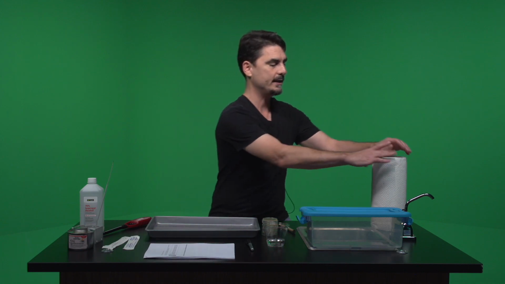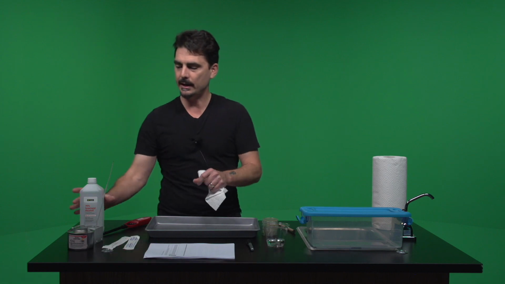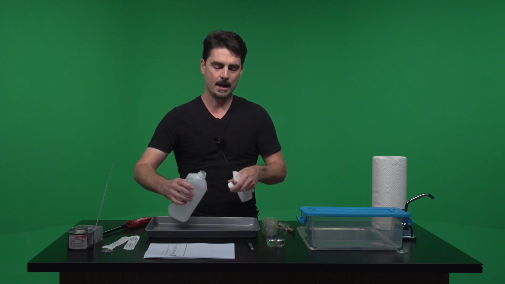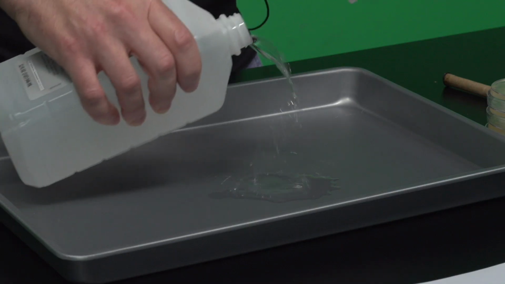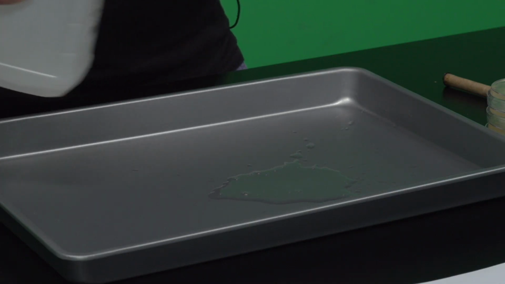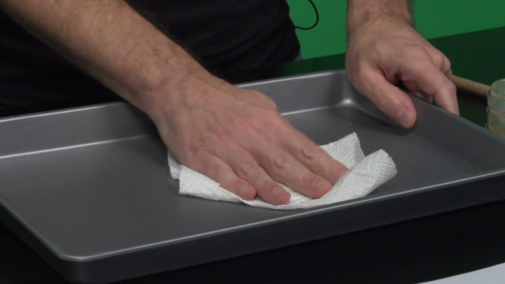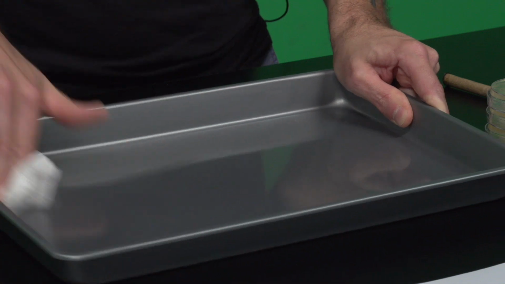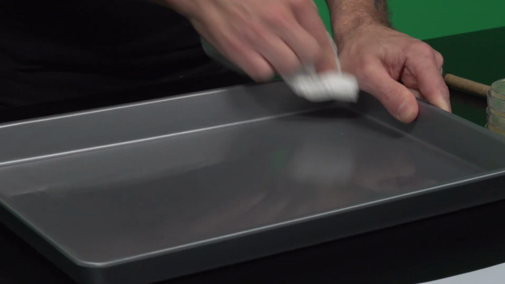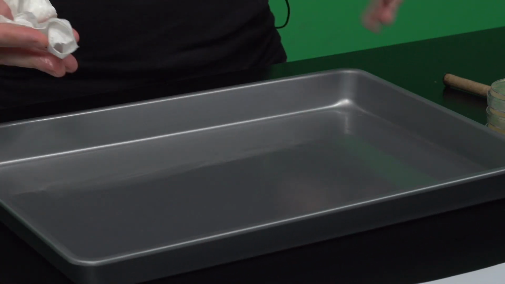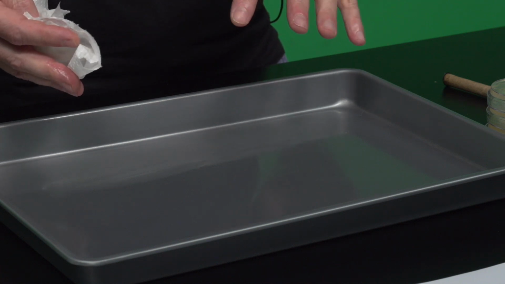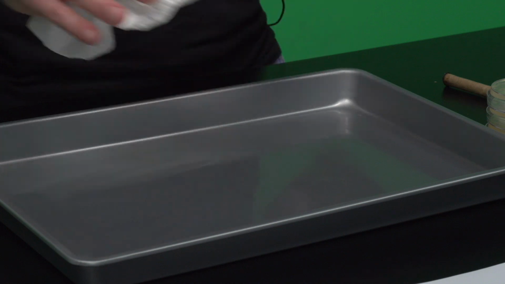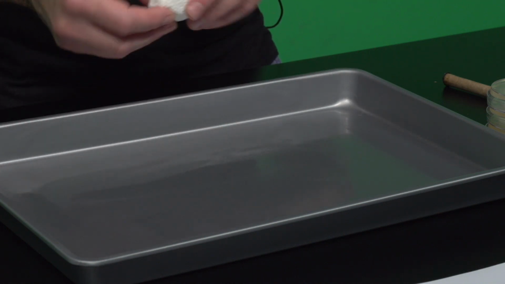I already just washed my hands, and so I'm going to use this isopropanol to do a little bit of disinfection of my tray. I like to put enough on there so that after I wipe it down, there's still some alcohol on there, which can then evaporate. Because right now, the 70% alcohol is actually working against microbes. So let that dry, and then we'll be ready to go.